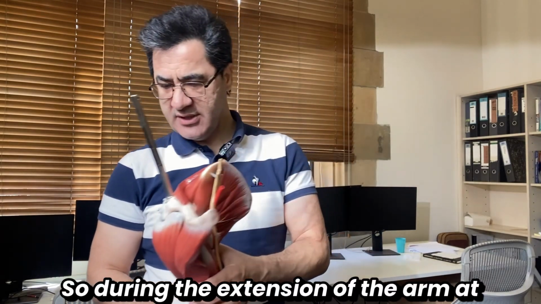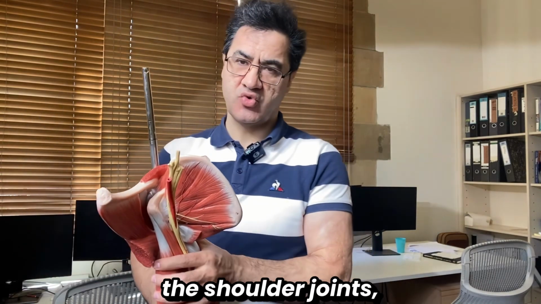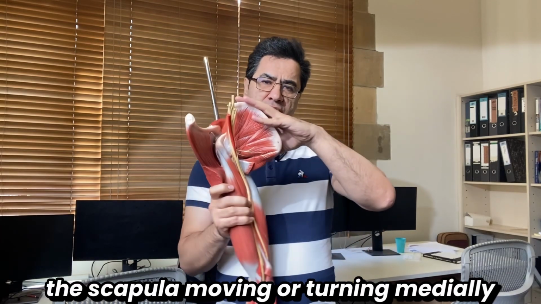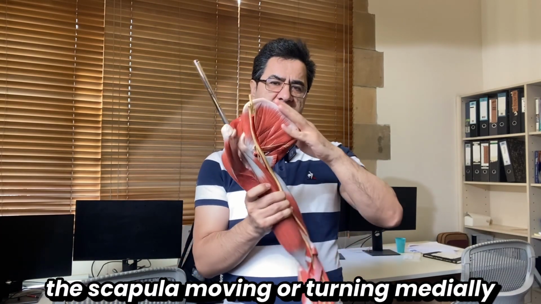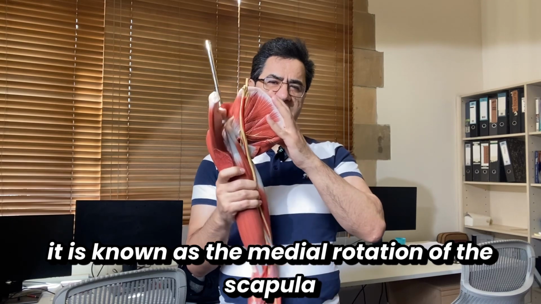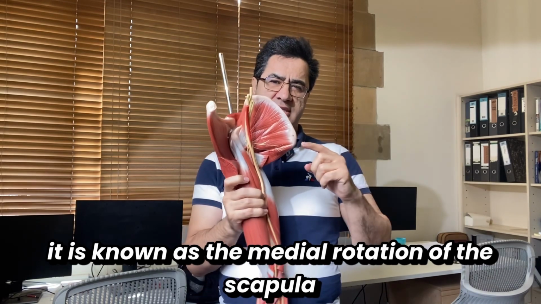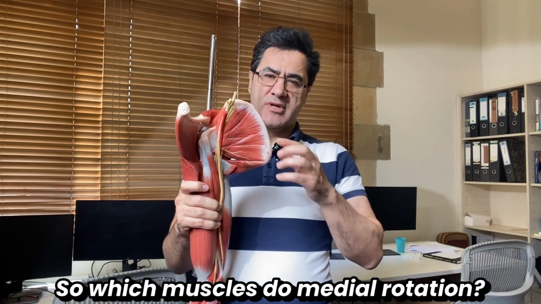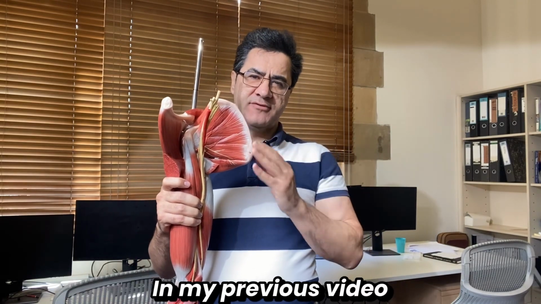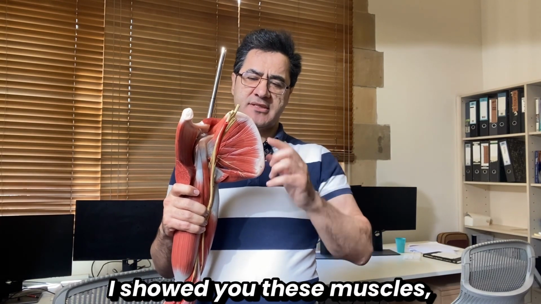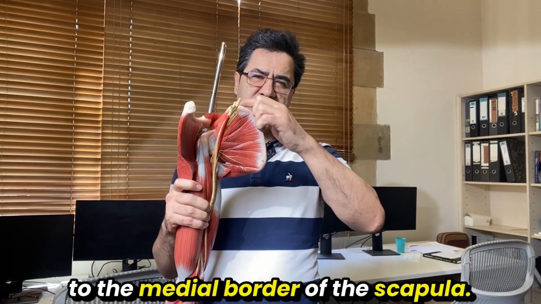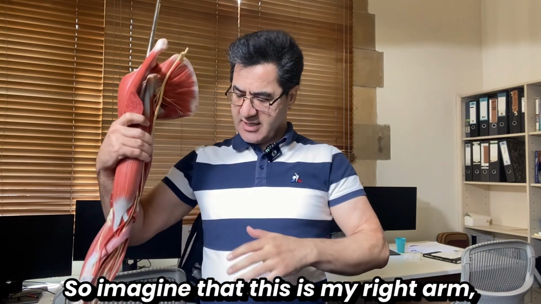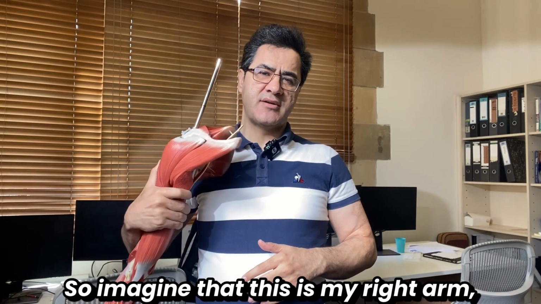So during the extension of the arm at the shoulder joint, as I mentioned earlier, the scapula is turning medially. It is known as the medial rotation of the scapula or inward rotation. So which muscles do medial rotation? In my previous video, I showed you these muscles. The muscles that attach to the medial border of the scapula come from the spine. Imagine that this is my right arm.